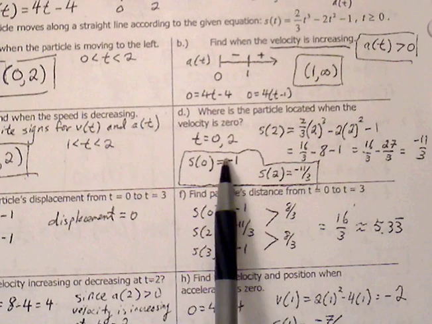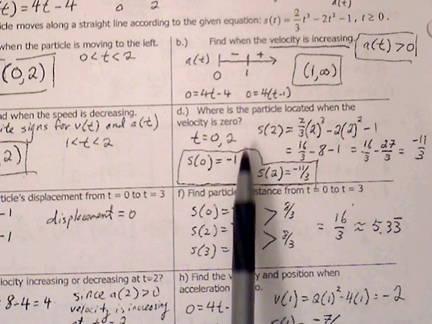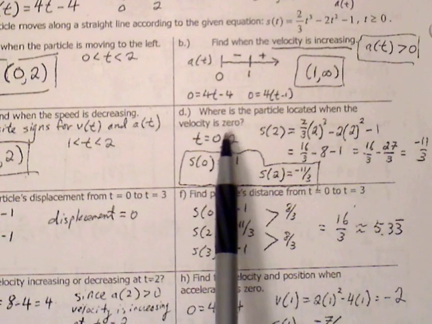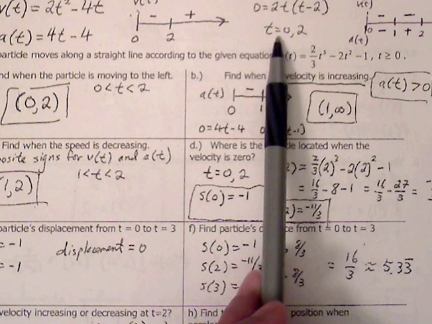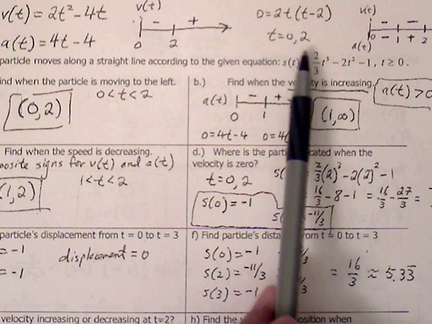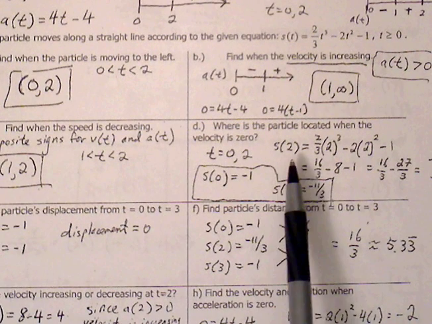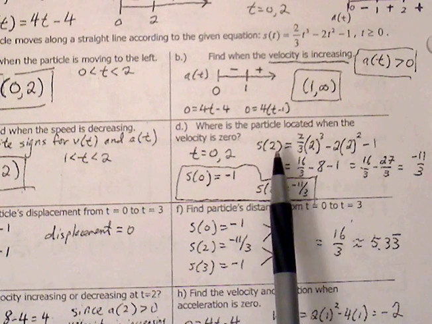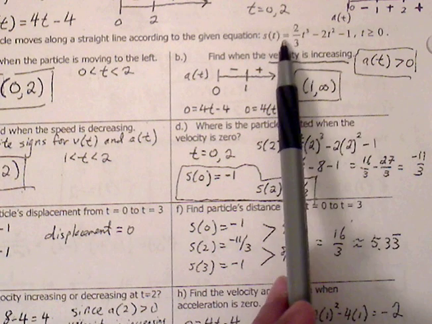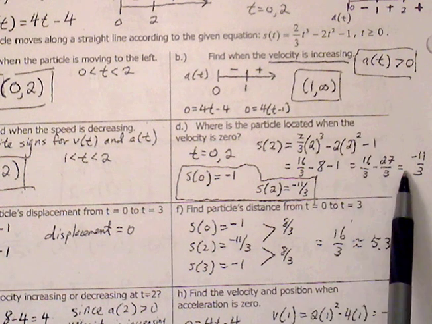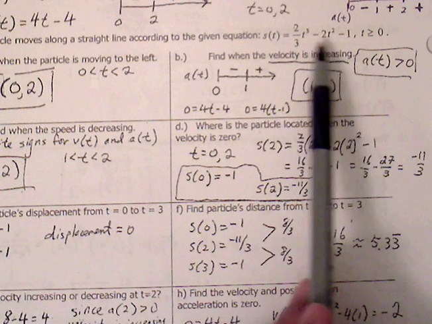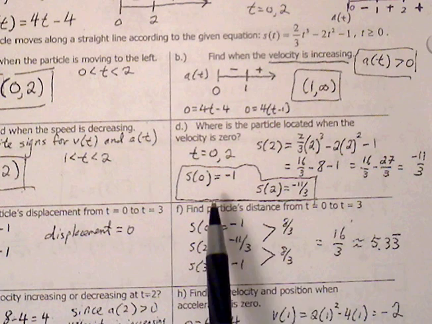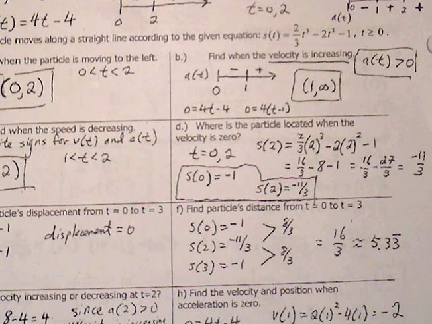Okay, part D, where's the particle located when the velocity is 0? So we need to first find out when the velocity is 0, and the velocity is 0 at 0 and 2, which we found from part B. So we can plug that into the position functions. So plug 2 into the position function, we're going to get negative 11 thirds. Plug 0 into the position function, we're going to get 0 minus 1, which is negative 1. So we have our two positions where velocity is 0.